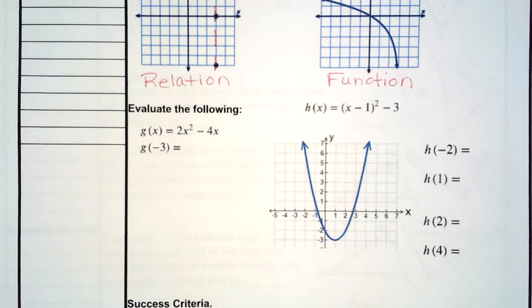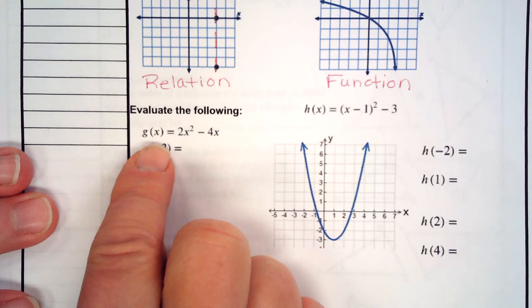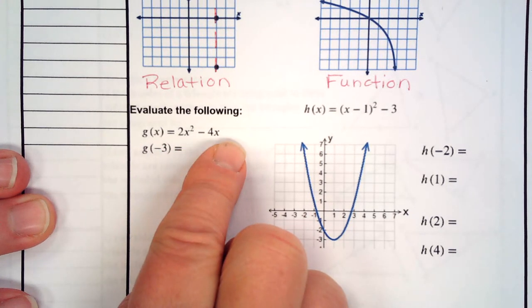Okay, now we're down to evaluating. Evaluating means that we're going to look at what function we're using and what value we're substituting in. So, if I've got the function g, the function g is the expression 2x squared minus 4x.